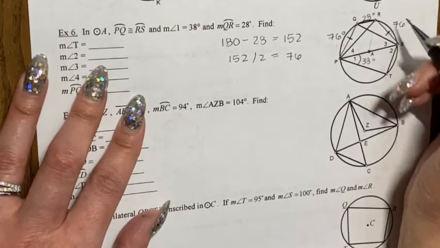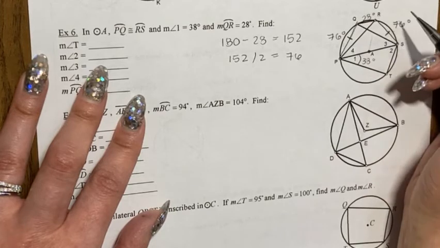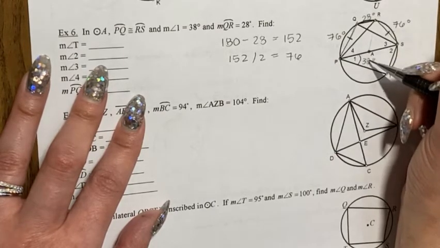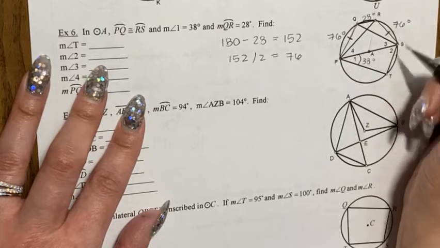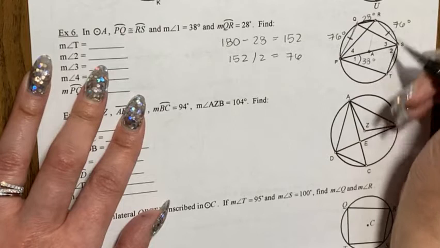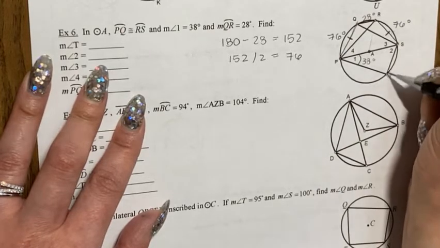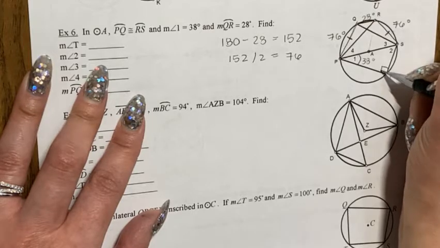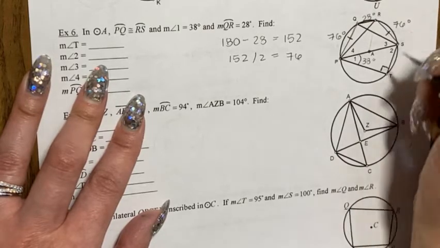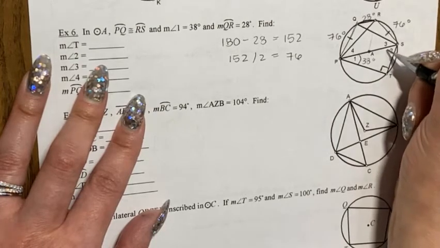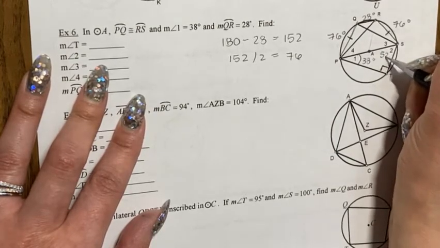What else do you know? I have that this is 38. What I can tell you is that this angle over here is going to be 90. Hopefully you see it. Then you have 90 and 38, so angle 2 is going to be 52.